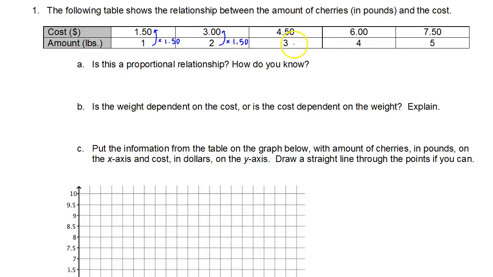And I notice the same thing if I look at the next column. So 3 pounds of cherries times $1.50 would result in $4.50 for a total cost. And I can see that that pattern continues in the next two columns in the table. So when question A asks us if this is a proportional relationship, yes, it is. And how do we know? Because we're multiplying the amount, the pounds of cherries, by $1.50 each time to get the total cost.